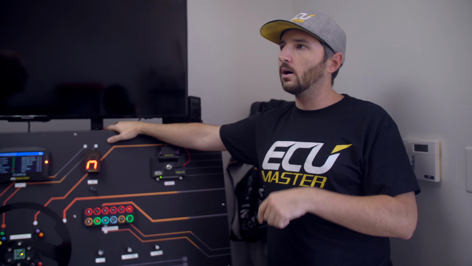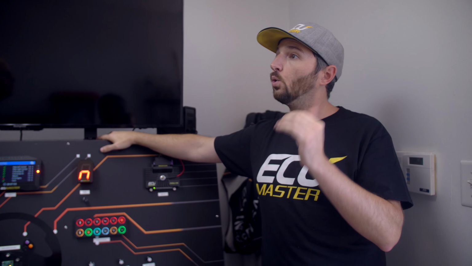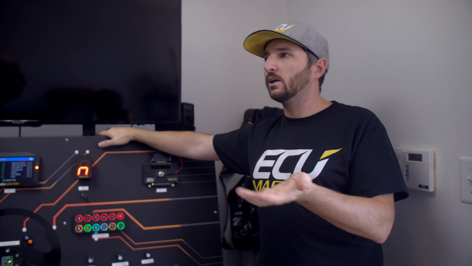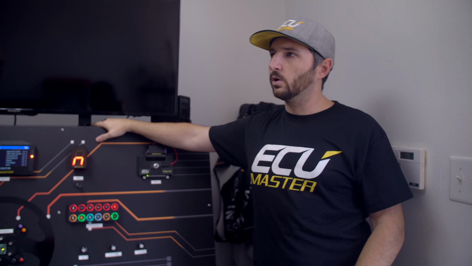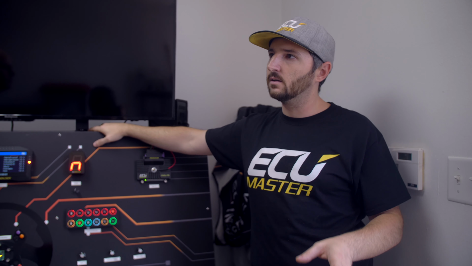I want to get in the car, and if something's wrong, I want it to flash at me or cut power appropriately, right? You don't want that to happen in the middle of a race, but I want to set as many warnings as possible so I can focus just on the driving.